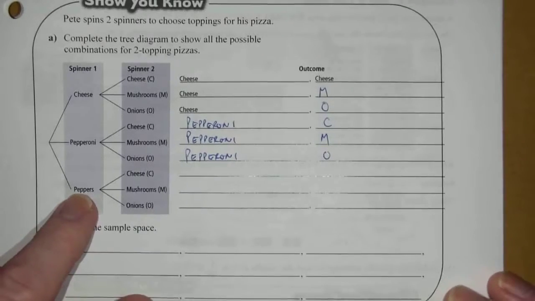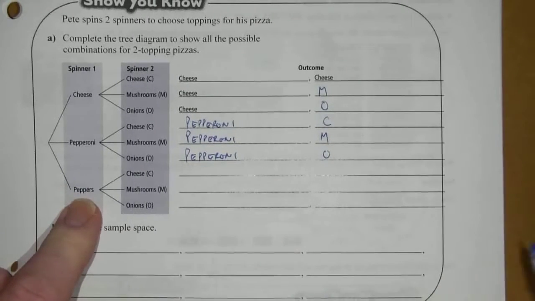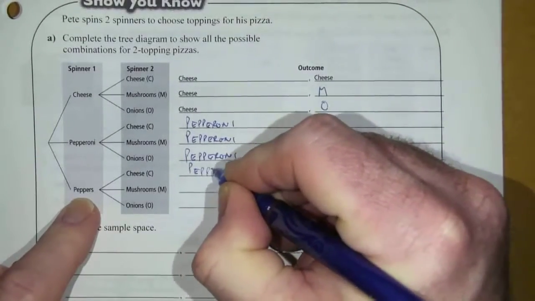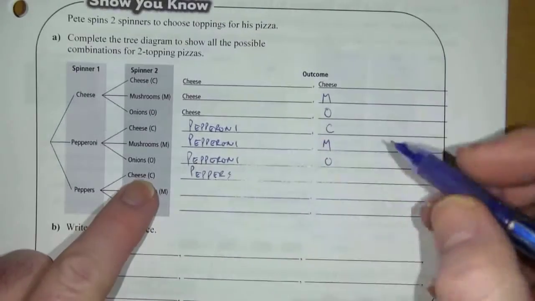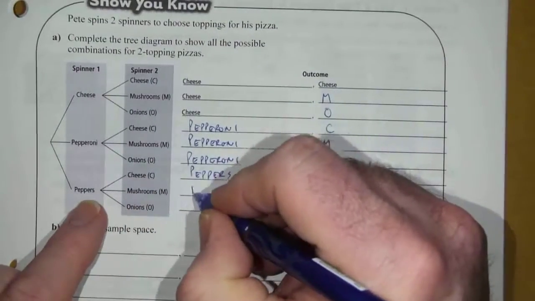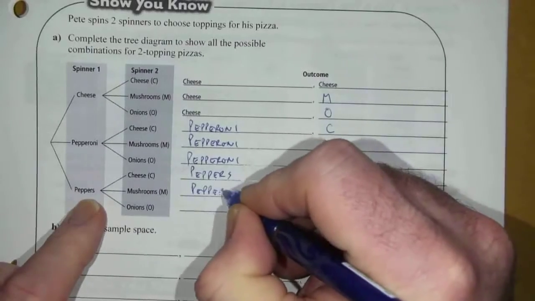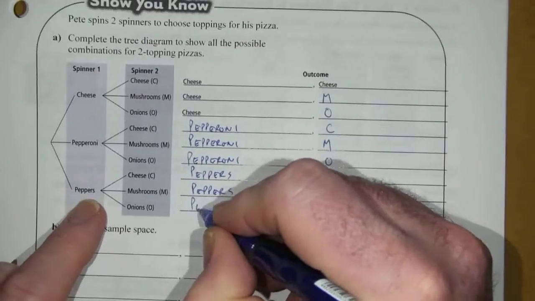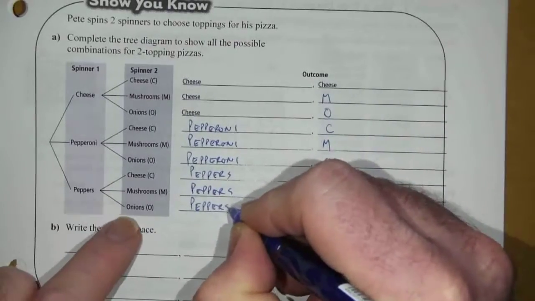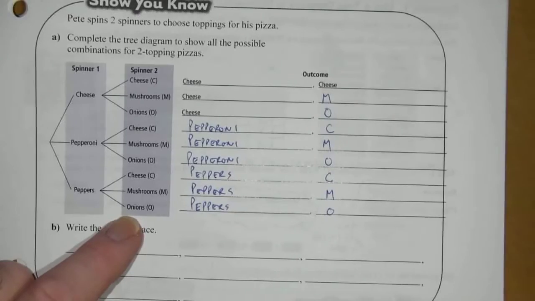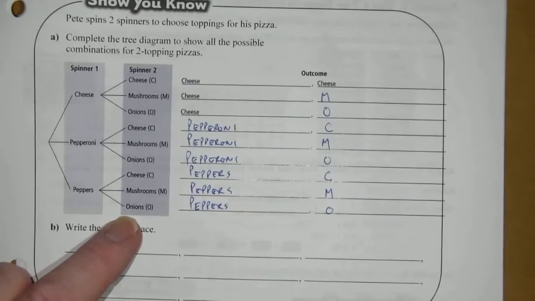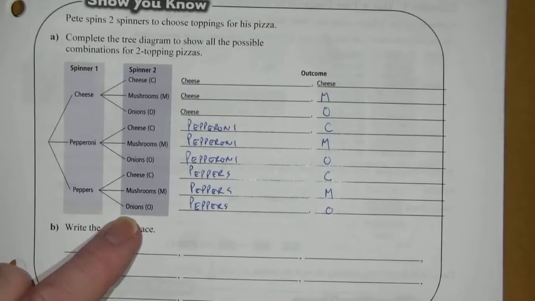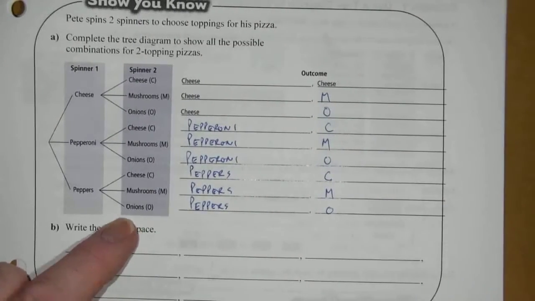And then for our third option on spinner 1, we've got peppers. So again, spinner 2, we've got cheese, mushrooms, and onions. So peppers and cheese. Peppers and mushrooms. And then lastly, peppers and onion. So that gives you all the different possible outcomes. There's 1, 2, 3, 4, 5, 6, 7, 8, 9 possible combinations of 2 topping pizzas using these 2 spinners.